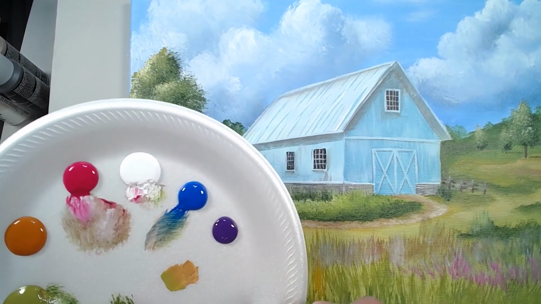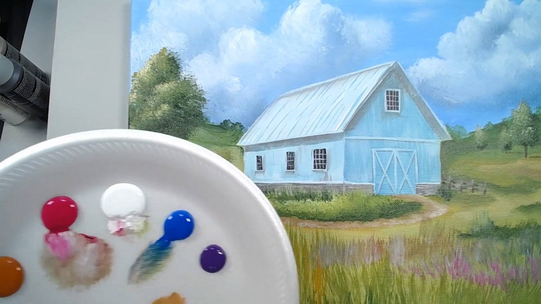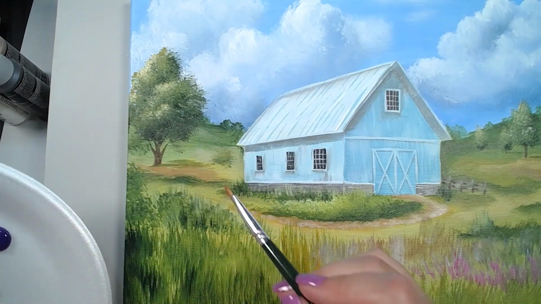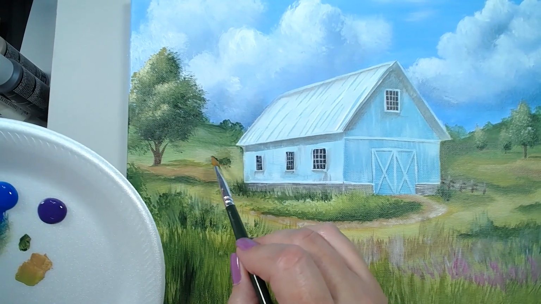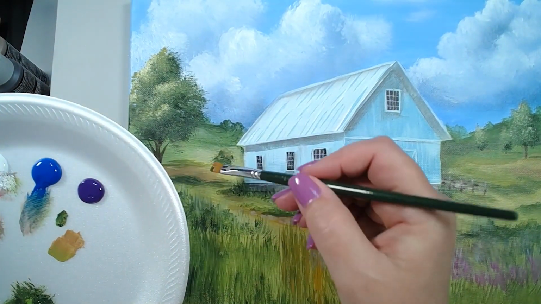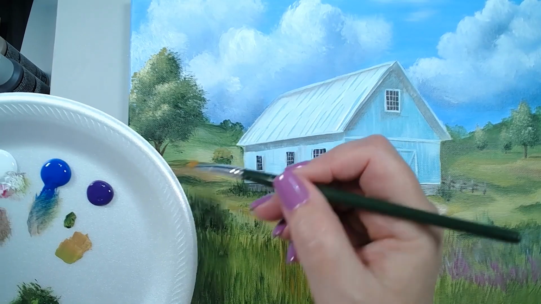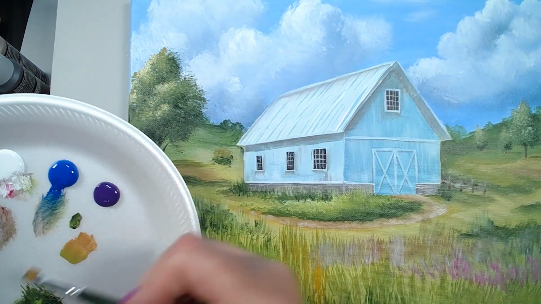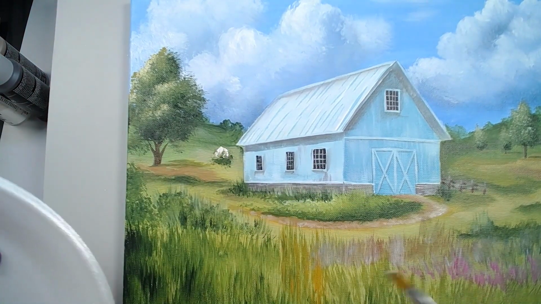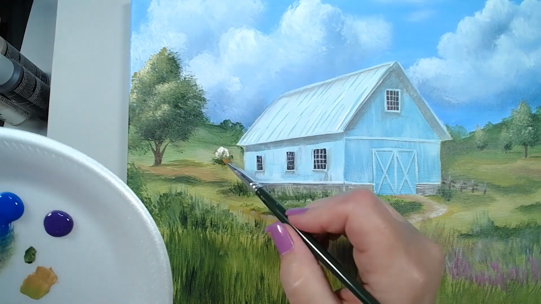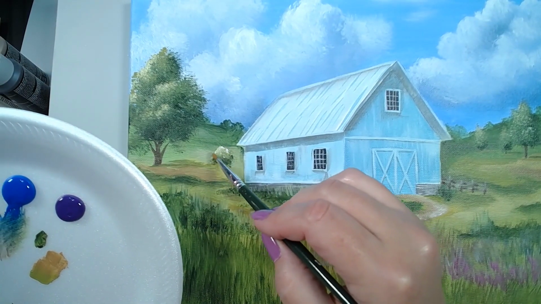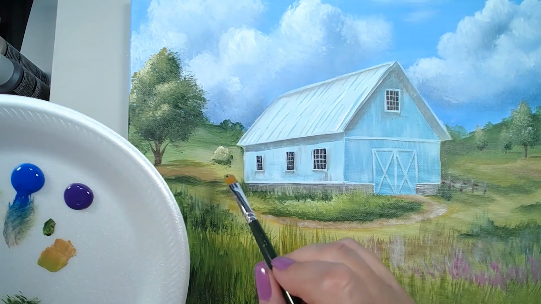All right, so just to finish off all these trees in the background, let's get a little more of that sap green. Now this is on the 8 flat sap green. I can come right in here and just kind of tap in, grab the alfalfa, a little bit of white. Now that's a lot of white, so let's wipe the brush off and kind of tap that in. I don't want it so bright white.